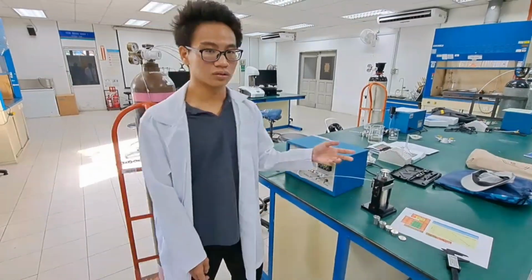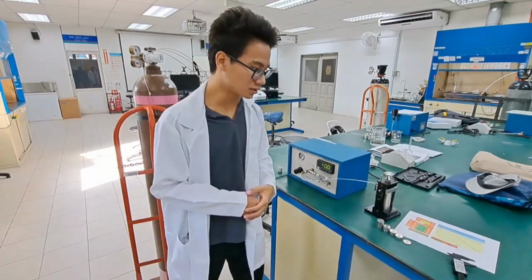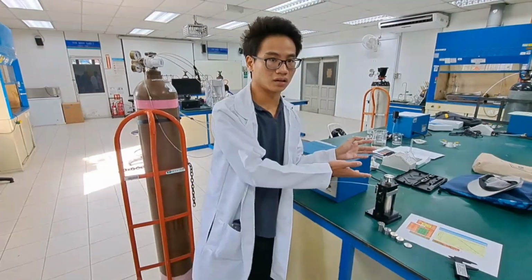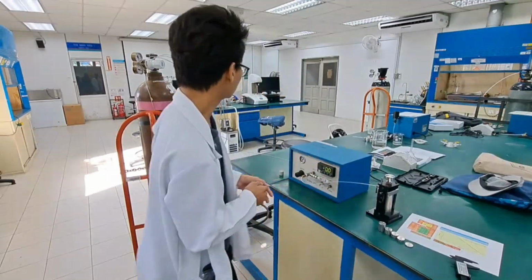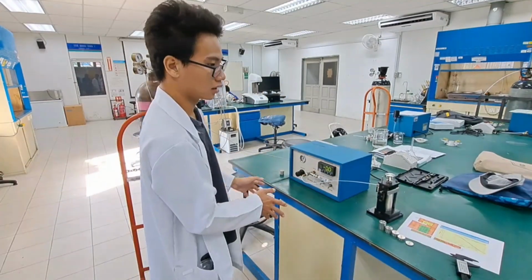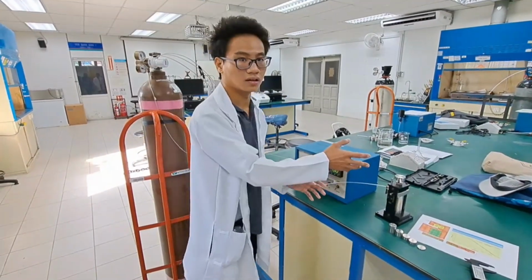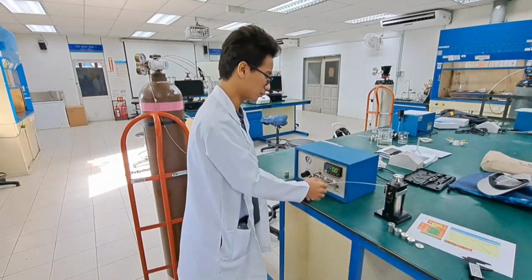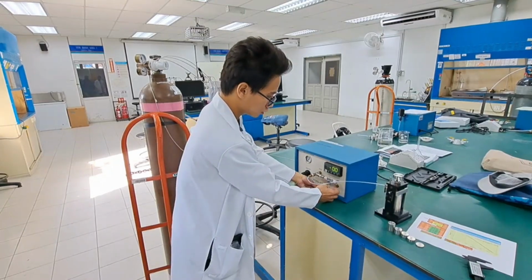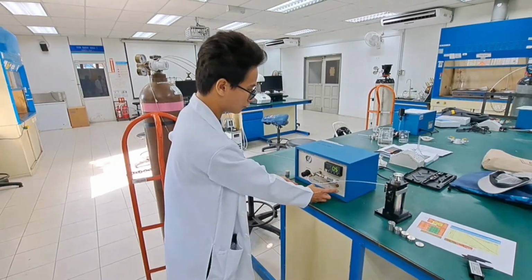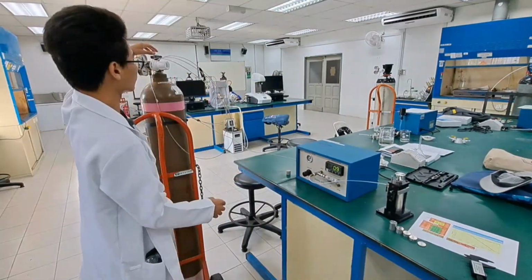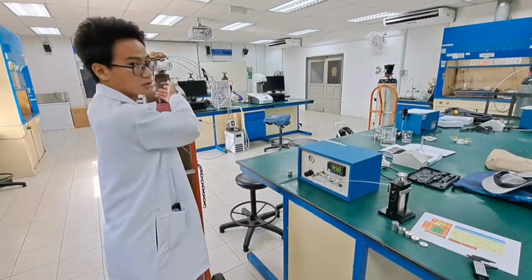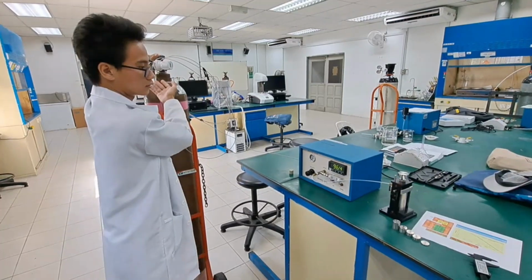Right now we go to the core plug. Just like my teammate just now, he put the core inside. Then we need to proceed to get the pore volume of this core sample. Then we open this on, then we go to the port. Then we open it to make sure that it is on the 100 side.